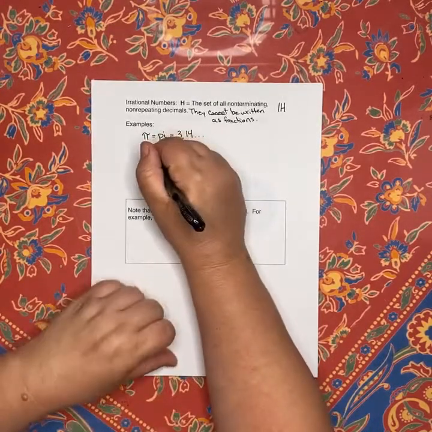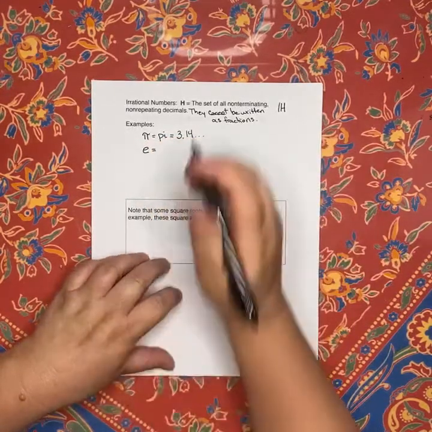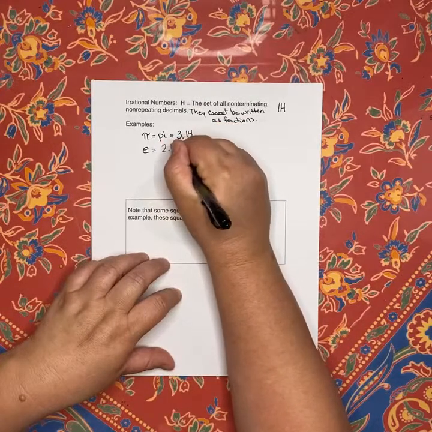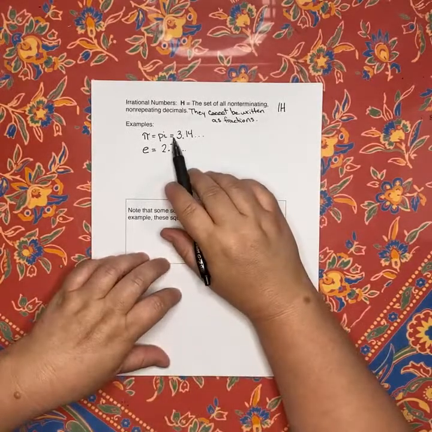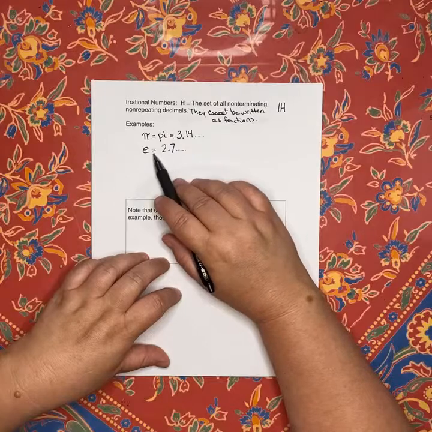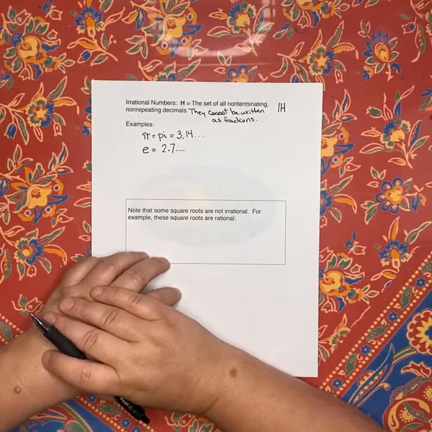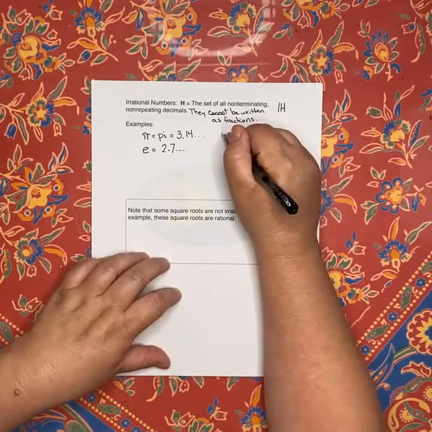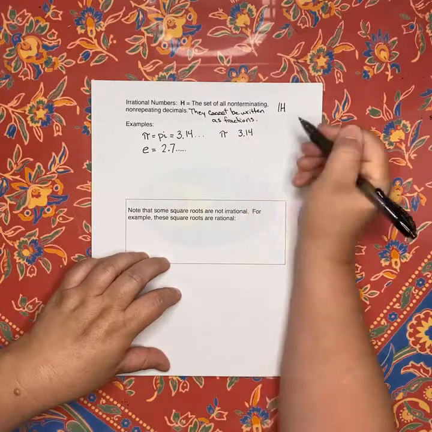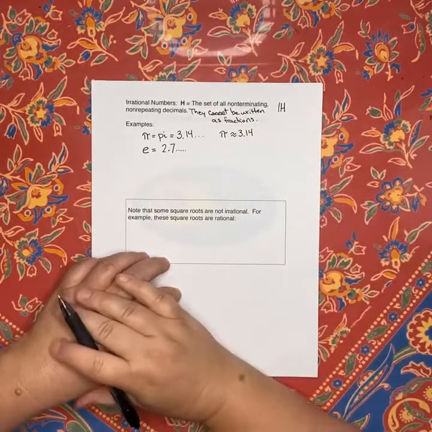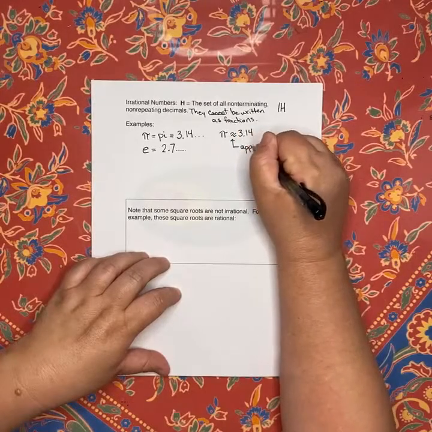Another one that we're going to deal with in this class, but you probably haven't seen before, is the letter e, which represents a number that is 2.7 and then some stuff. You'll notice that I'm using straight equal signs, not approximations. I am not rounding them. I'm telling you, yep, there's more. So when you use the ellipses, it's a straight equal to. If I wanted to say pi rounded would be approximately 3.14, you would use the wiggly equals, and that's an approximate equals. We use that a lot.